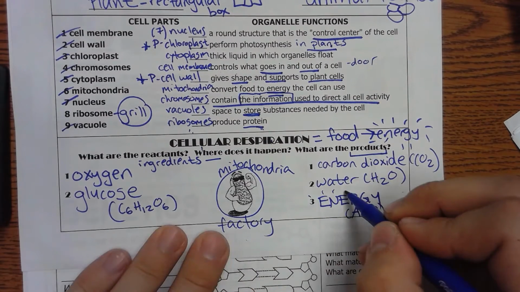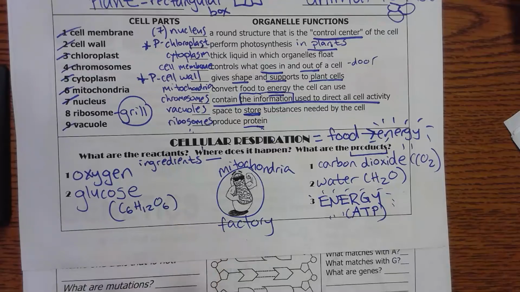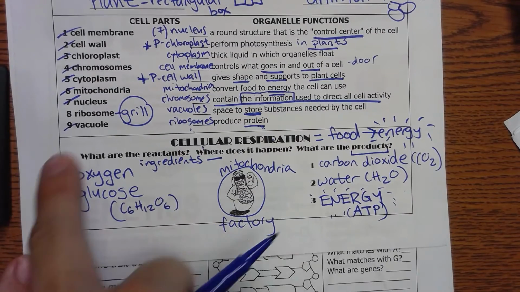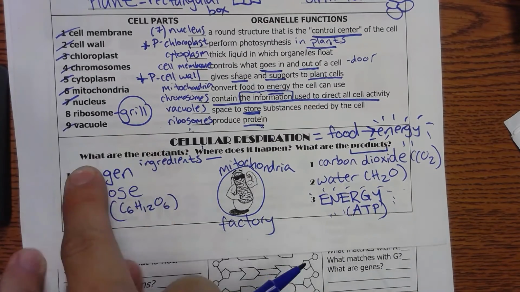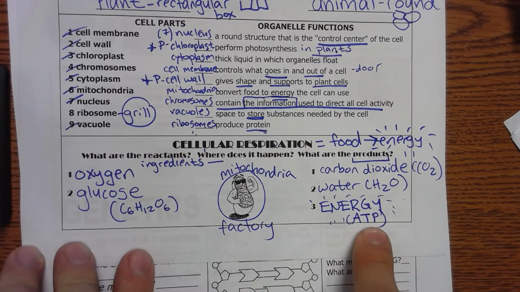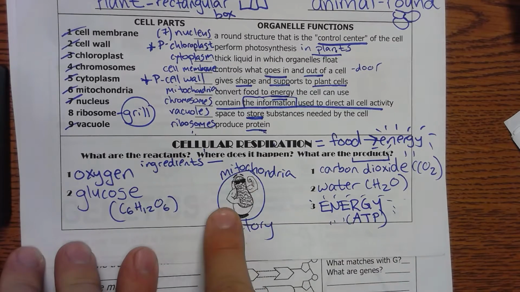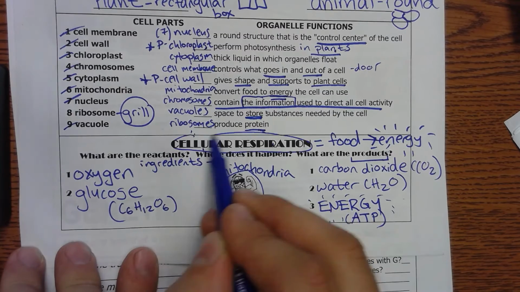So this is the fancy word for how do I get the food I eat and the oxygen I breathe, how do I make that into energy so I don't die? It happens in the mitochondria, and this is called cellular respiration.